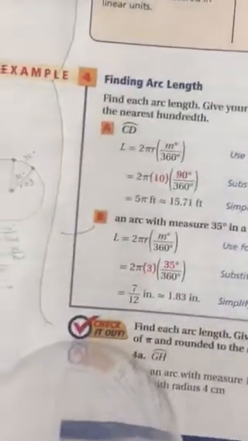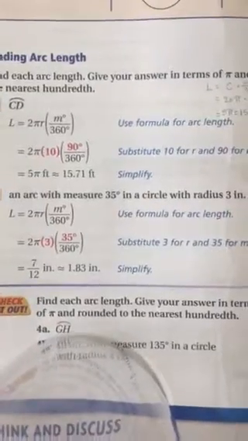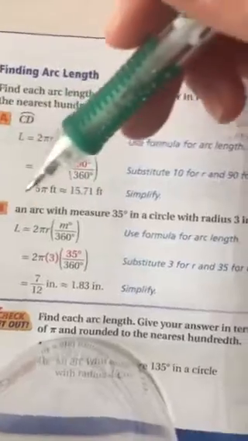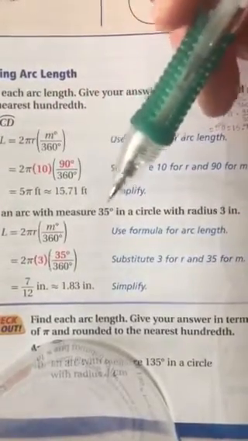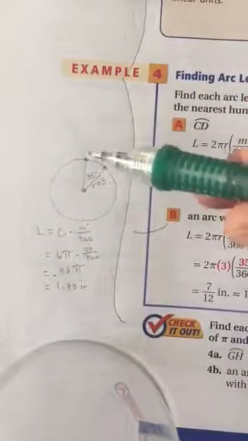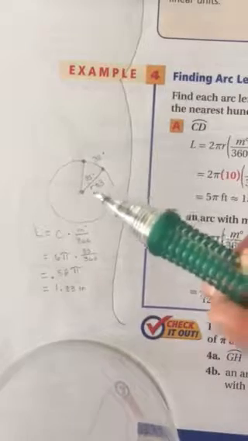All right, let's look at the second one. This time they give us the words, the description, but not the picture. This is letter B, example B. An arc with measure 35 degrees in a circle with radius 3. So I have drawn that for you. An arc measuring 35 degrees in a circle with a radius of 3.